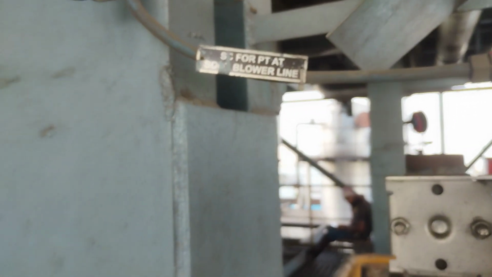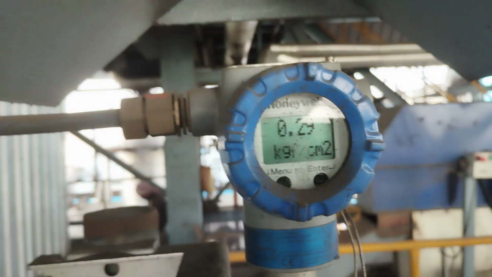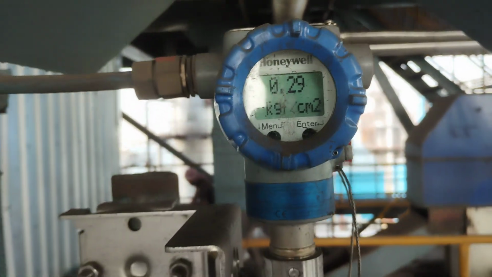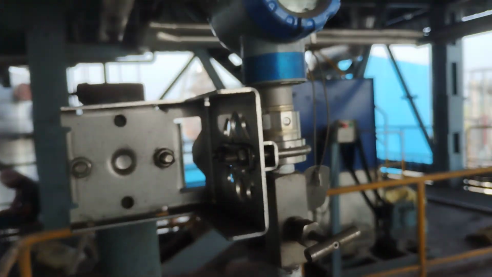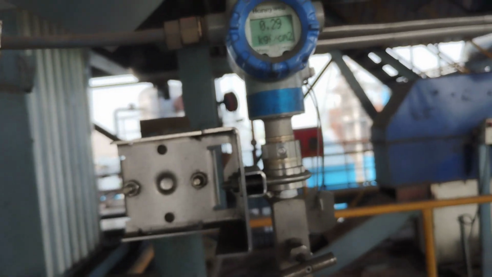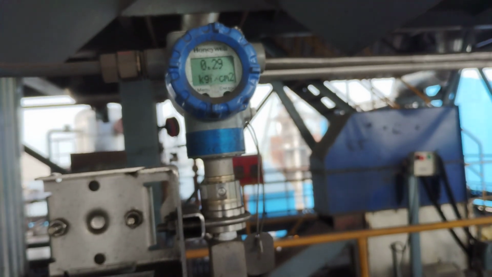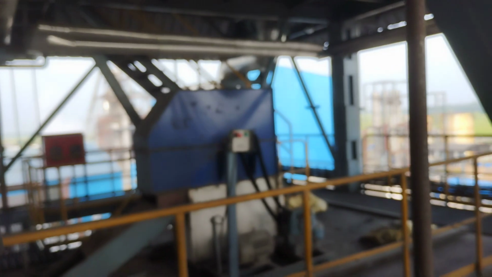Pressure transmitter at the soot blower line 0.29 kg. That means the soot blowing is not in running condition. The soot blower pressure transmitter shows a result of 18 or 10 or 15 kg only when it operates, below that it shows nothing.